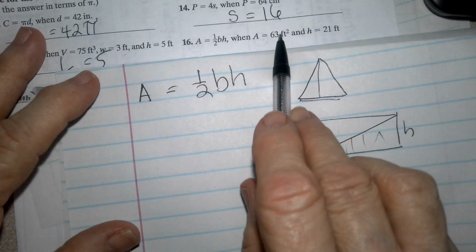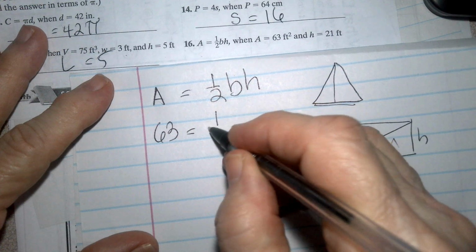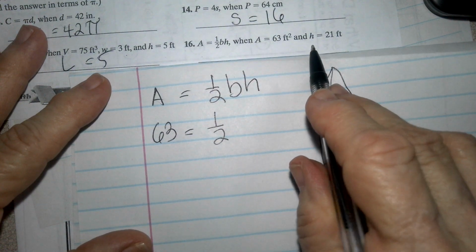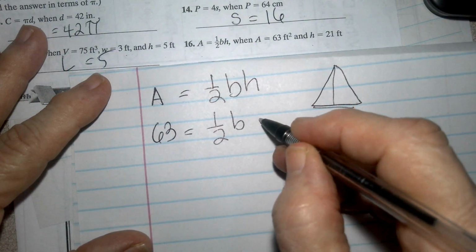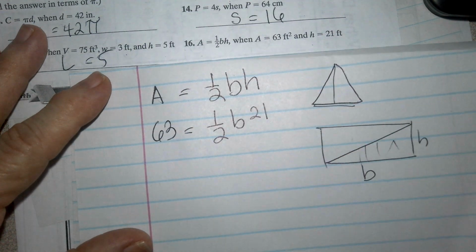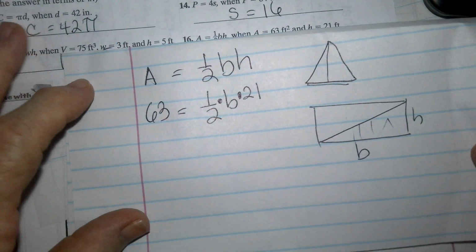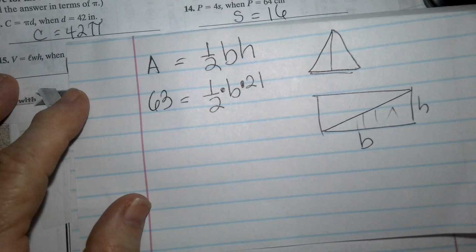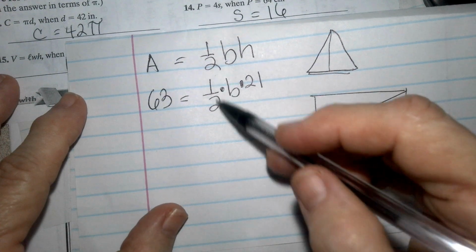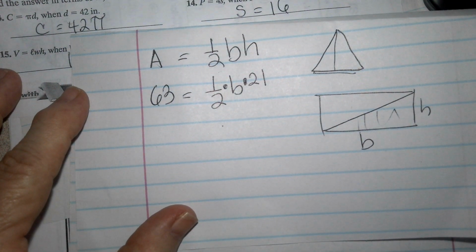And then they give us the area. We leave this half here. They're giving us the height, but they're not giving us the B. So I would get rid of the fraction first. Again, how can you get rid of the fraction of 1/2?